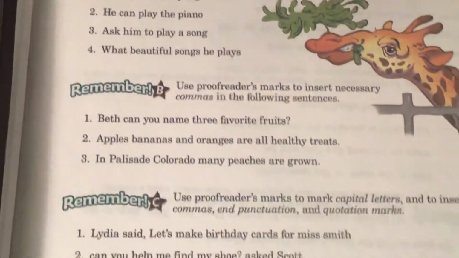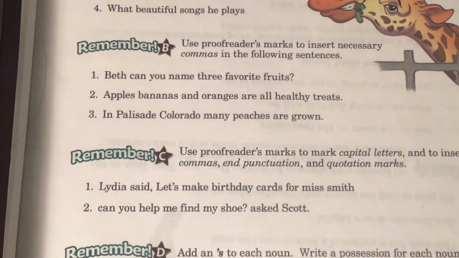In part B, they want you to put in the missing commas. Remember, commas are used when yes or no is used at the beginning of a sentence. Whenever we're talking directly to someone, we use a comma before or after their name. We use commas when we're listing things. We use commas when we're using months and the date.